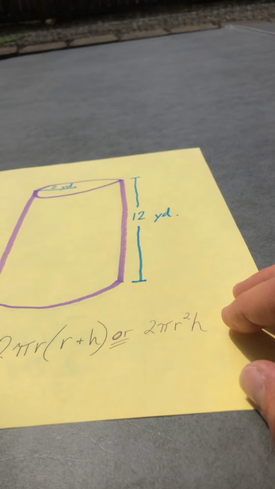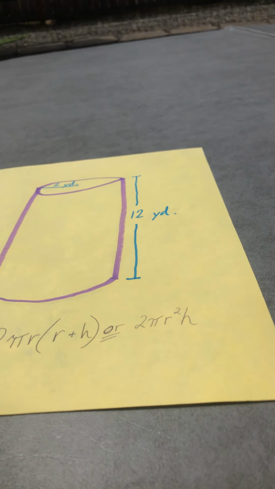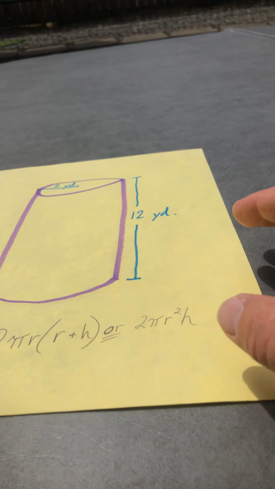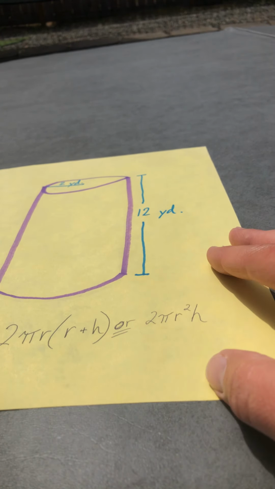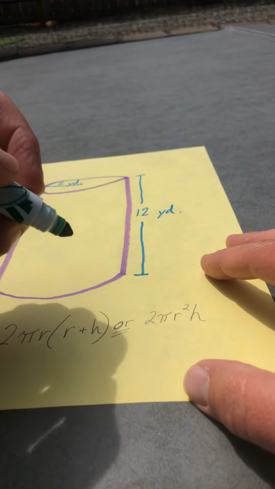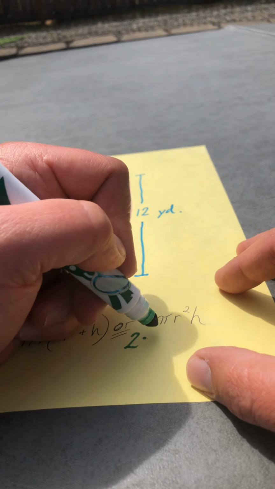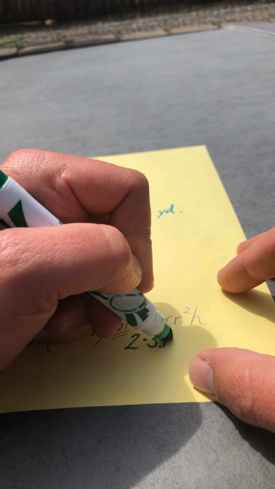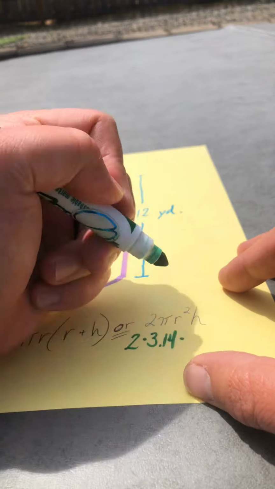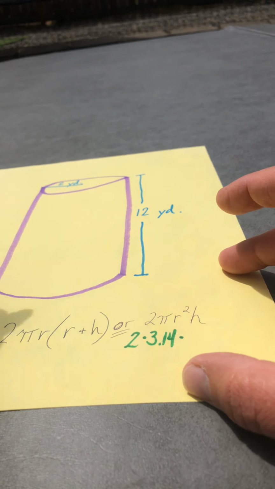All right, so with any formula, again, these are supposed to be helpful, even though they may look confusing. If you can plug in numbers that you know to figure it out one step at a time, that might work good for you. So 2 times pi, I know that. I'm going to use 3.14, and then I'm going to multiply it by the radius squared. Radius is still 2. 2 times 2 is 4.